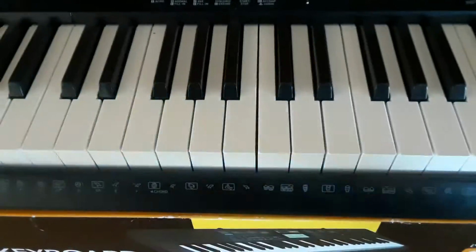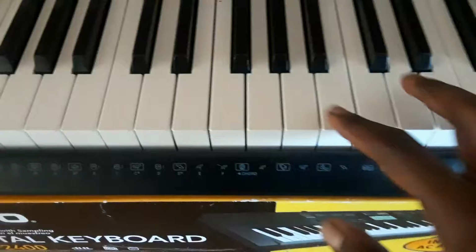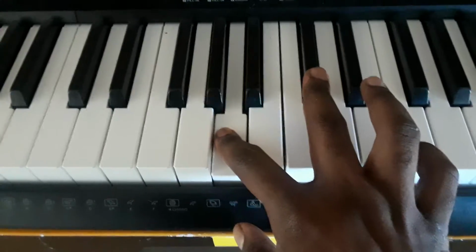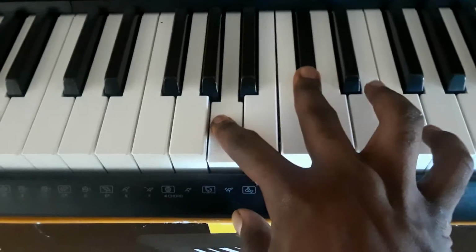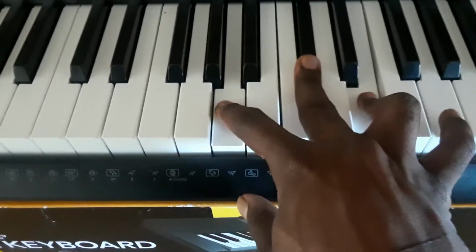The last chord in the key of D is the A major chord. The first note in the A major chord is the note of A. The second note is the note of C sharp or D flat. And the final note in the A major chord is the note of E.